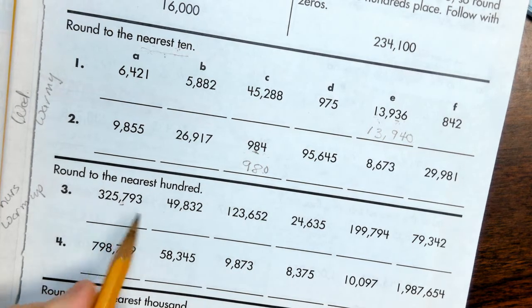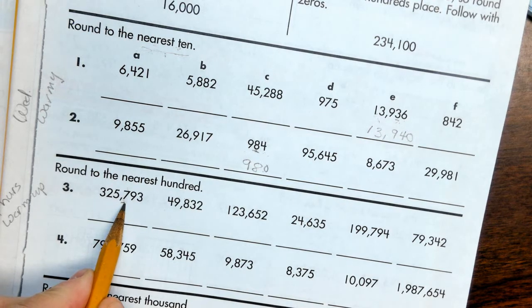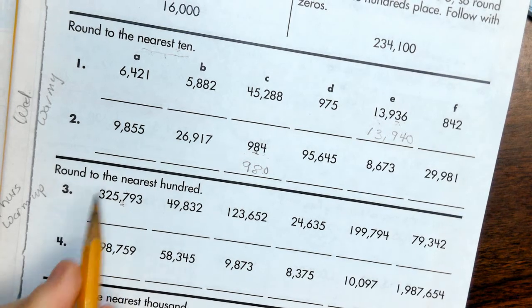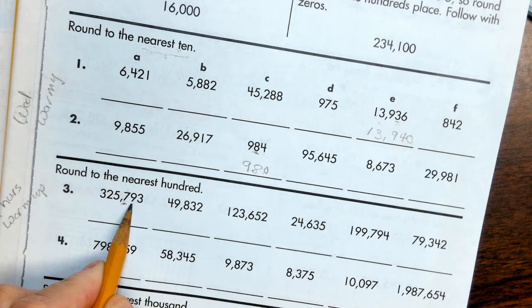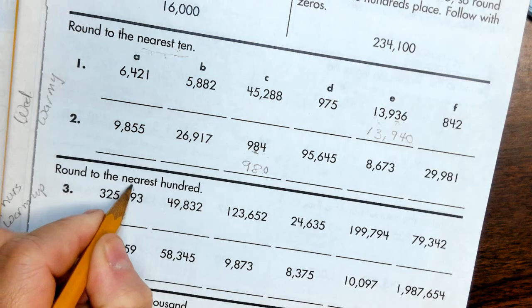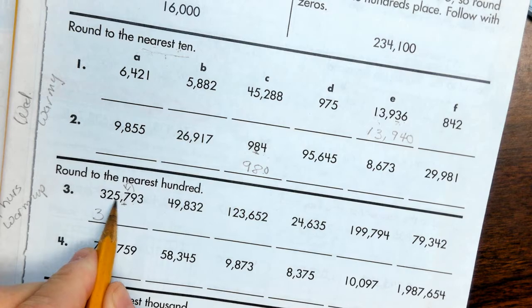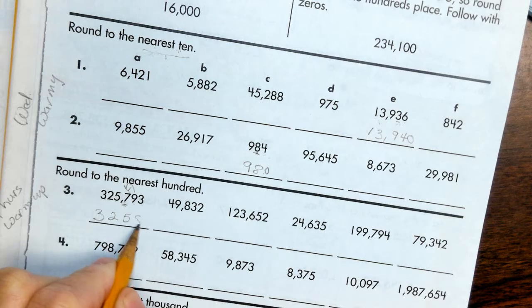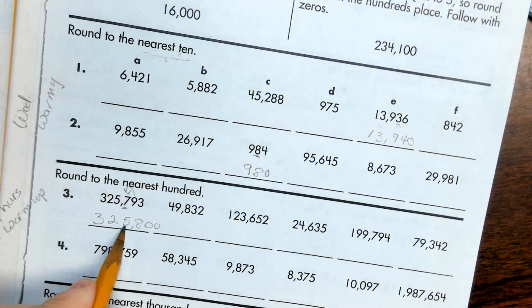Now, you will often get the question, what is the value of this digit? The value of this digit is 700, because although the digit is a 7, it is sitting in the hundreds place, so it has a value of 700. We're rounding to the nearest 100, so we would look at this digit and ask, is it 5 or more? And yes, it is, so we would add 1 to this digit. So rounding 325,793 to the nearest 100 would look like that. We would have 325,800.